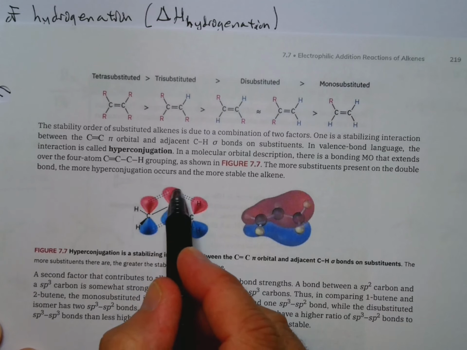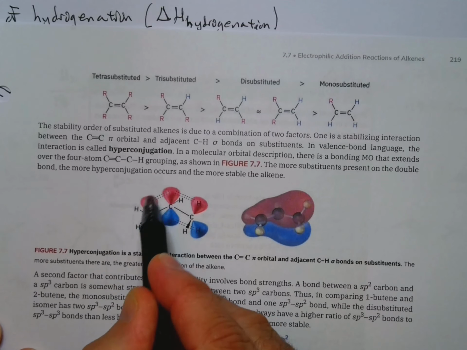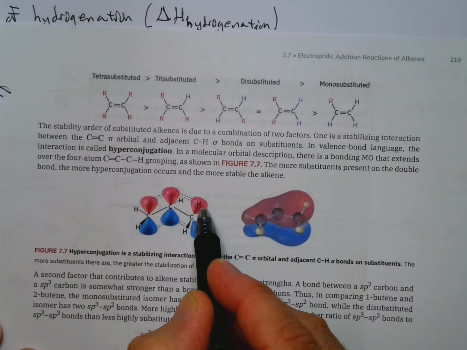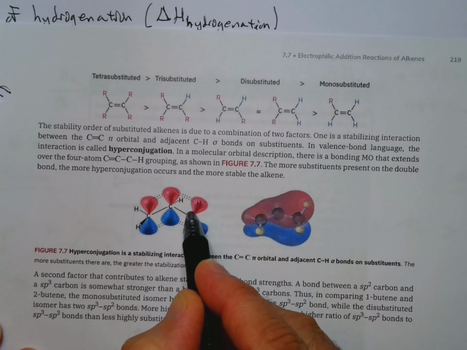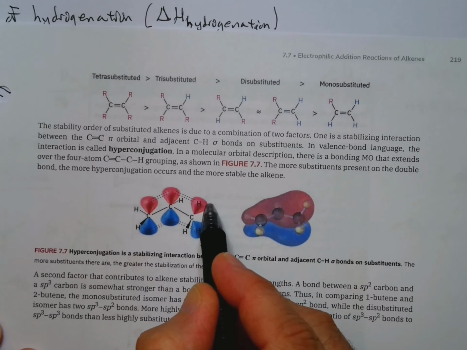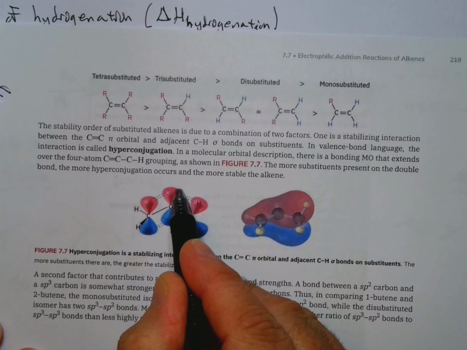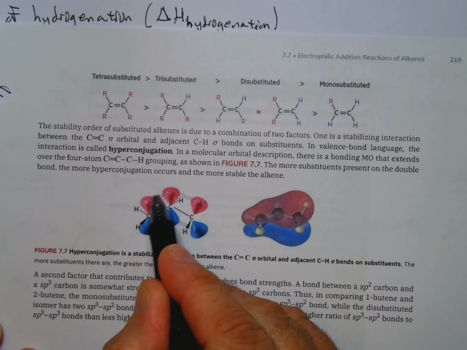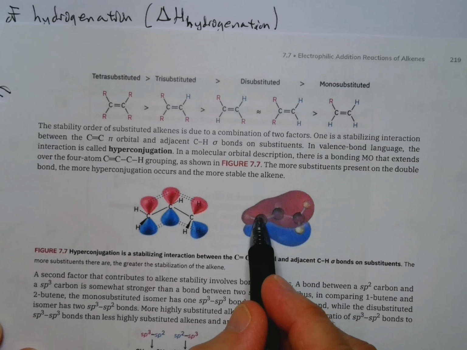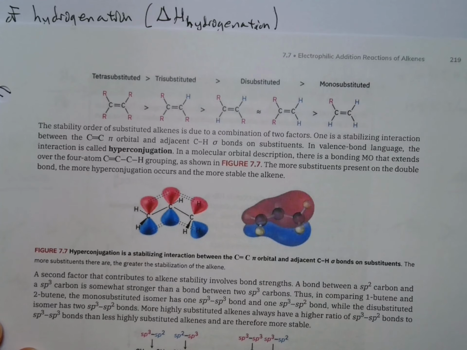So here we've got overlapping p orbitals, and that gives us our pi bond. And then over here we have this sigma bond, the sp3 from this carbon and the s orbital from the hydrogen. And that can actually overlap a little bit with the pi system here. And so you get this kind of big blobby molecular orbital.